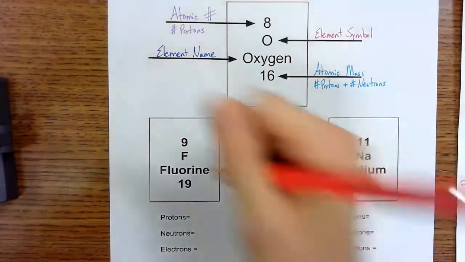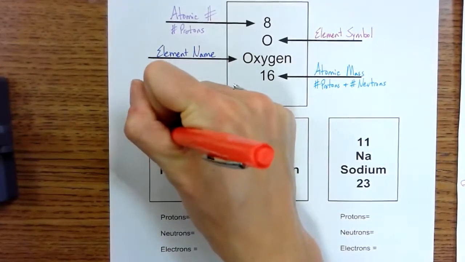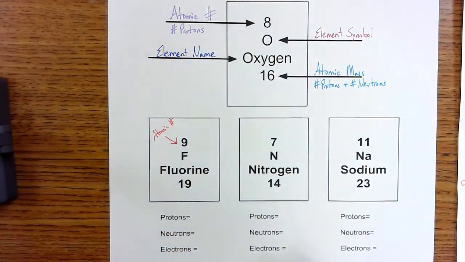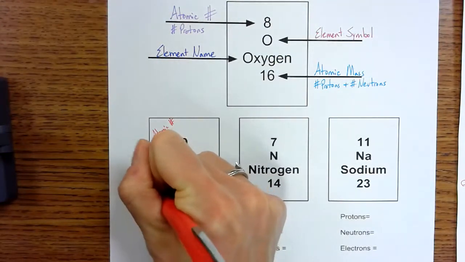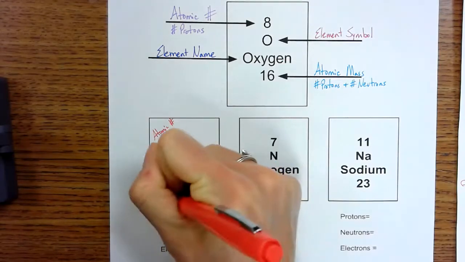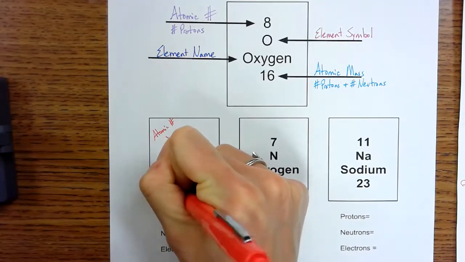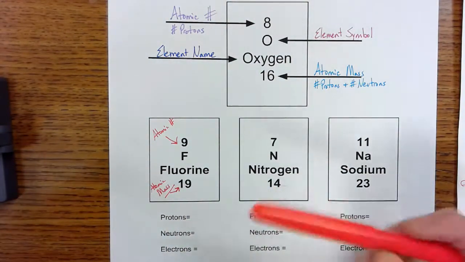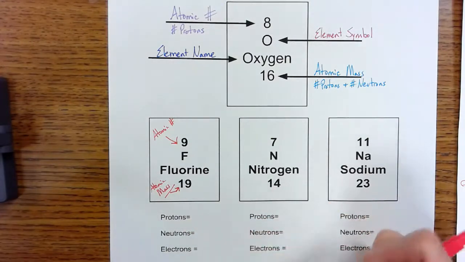So fluorine has the atomic number of 9. And it has the atomic mass of 19. I'm going to use both of those numbers to find the protons, neutrons, and electrons of fluorine.